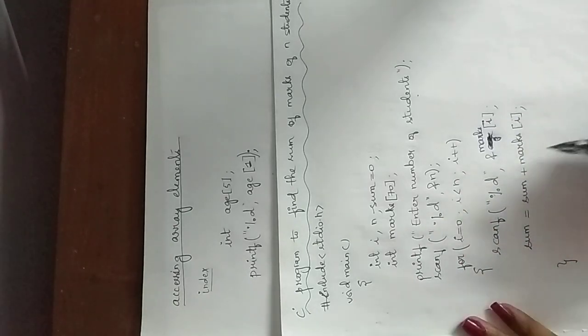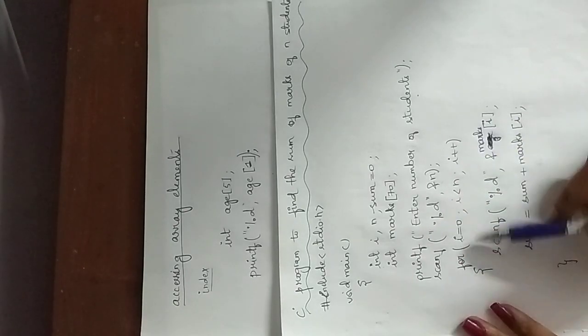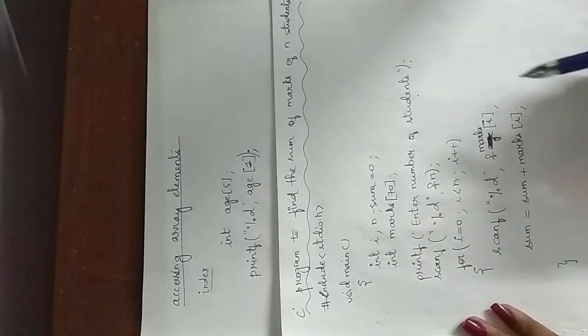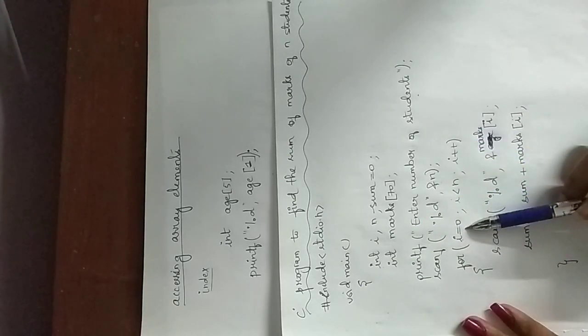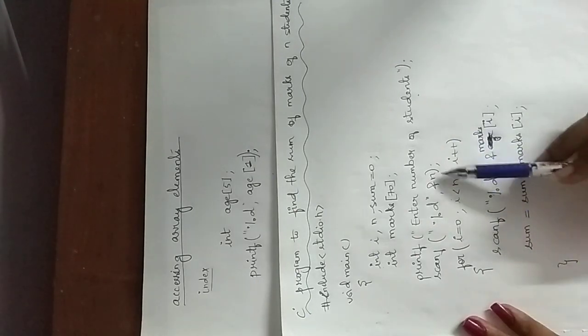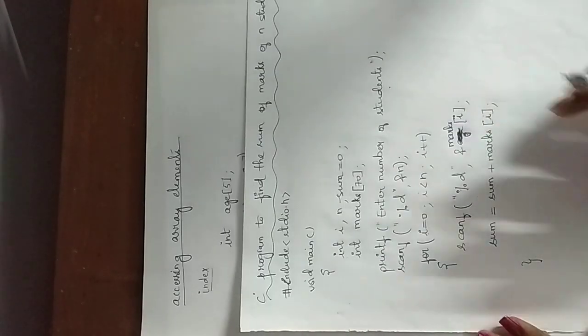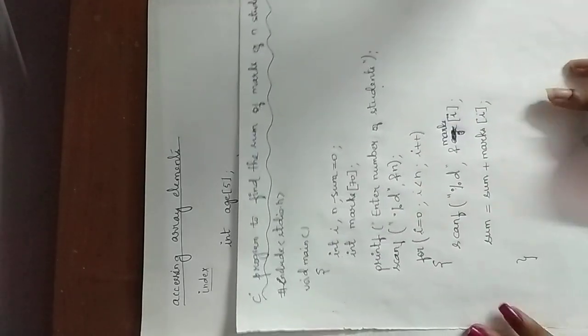So all we have to do is write a for loop, because the for loop keeps on incrementing every time. The starting position is 0 and it goes on till it reaches n. This particular n is the total number of students in the class. So this is how we are going to get the sum of the marks of the students.